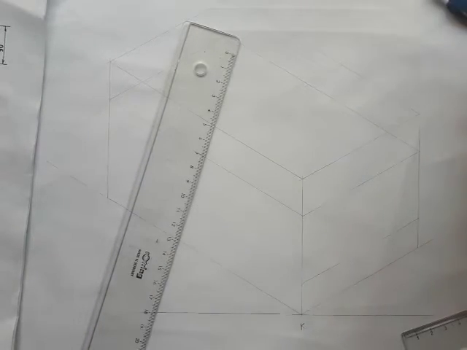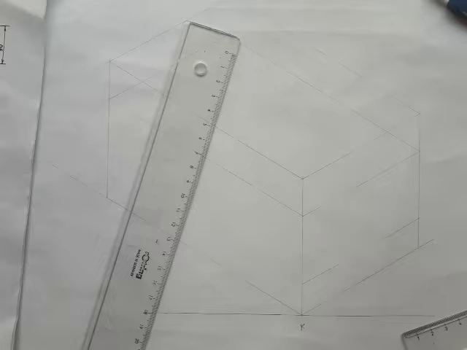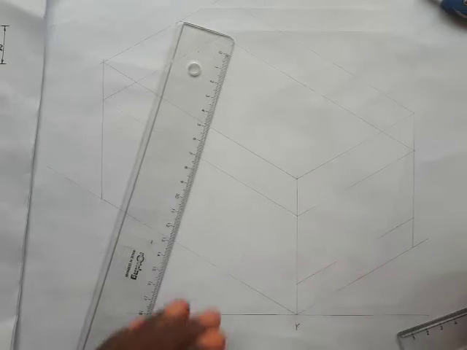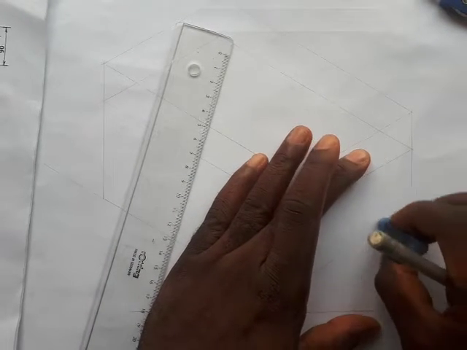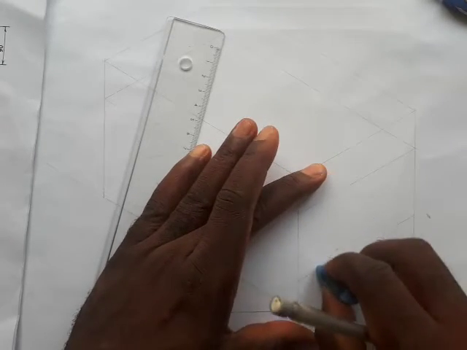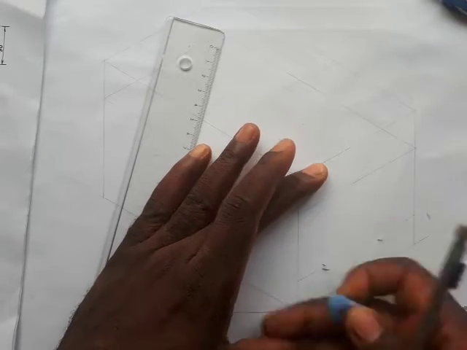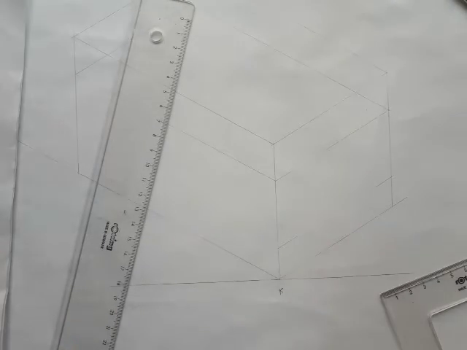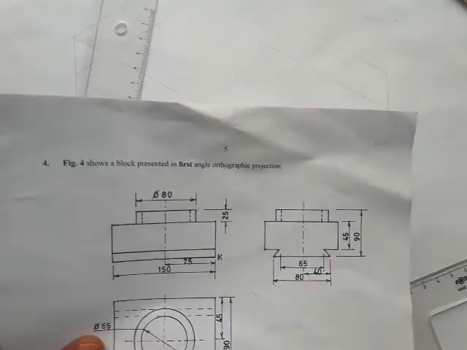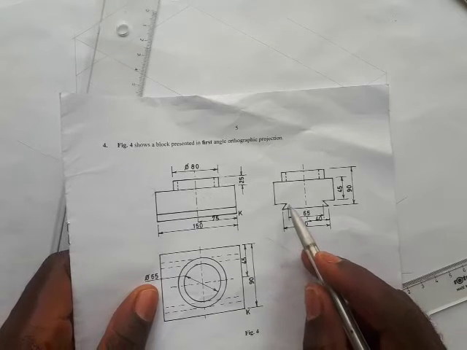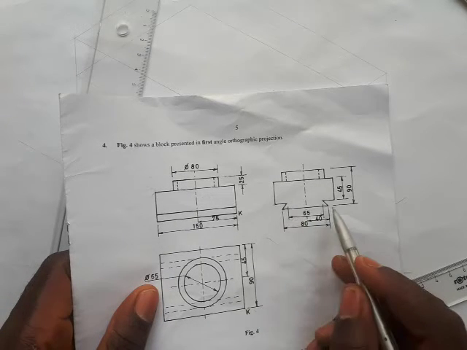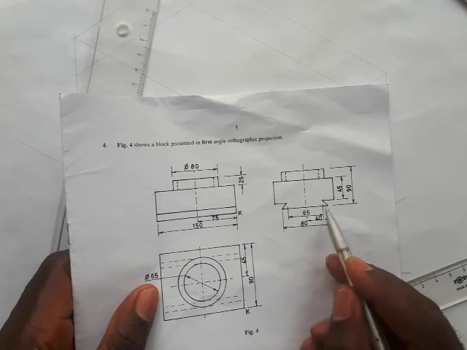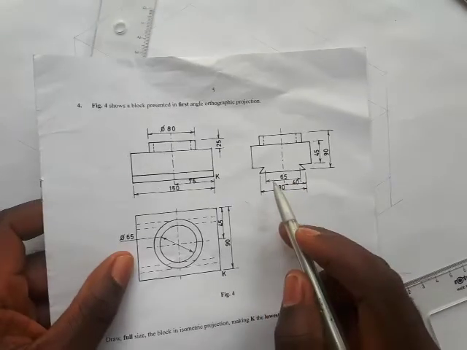Okay, now we've gotten to this point. Let me erase the extensions for clarity purpose. Okay, so what we're going to do next, remember we are just drawing thin lines for now, we'll make them thick later. Now what is the distance from this? Now this was the one we measured, don't forget, not this one. This one was 65. Now this one is 80. So this one is pretty straightforward.